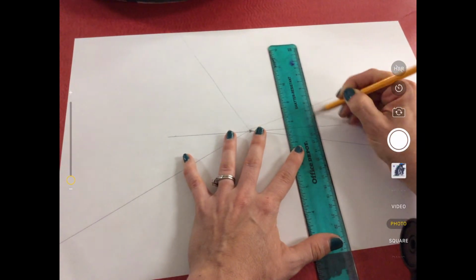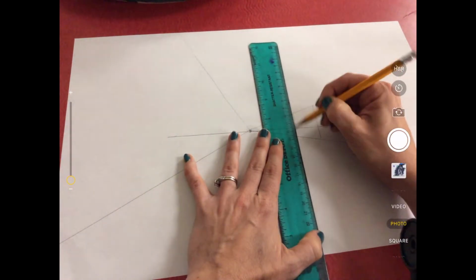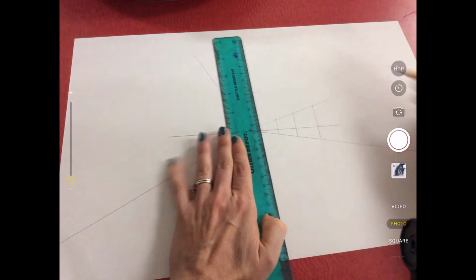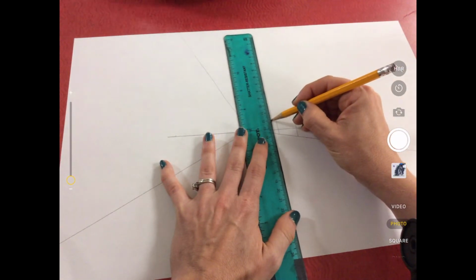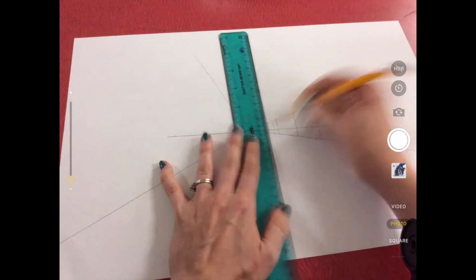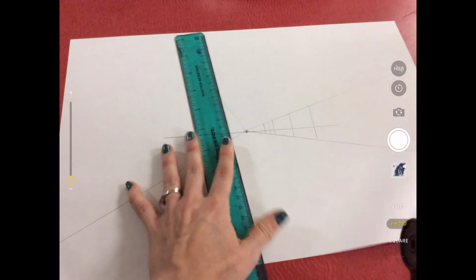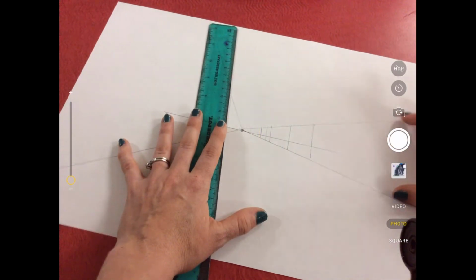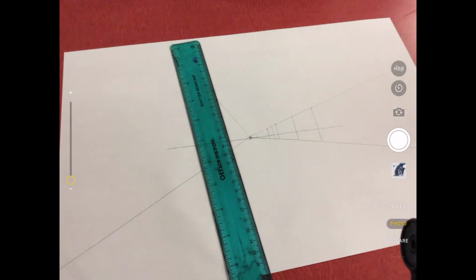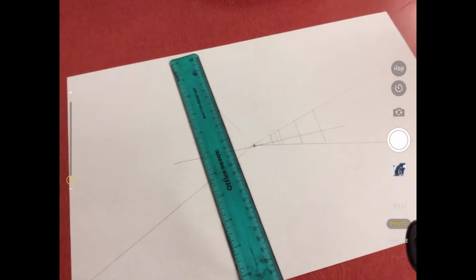You can then use your four diagonal guidelines and your horizon line to sort of guide you when you go to change the direction of your ruler to draw your buildings. That way things get smaller in the distance and you'll have your beautiful illusion of depth.